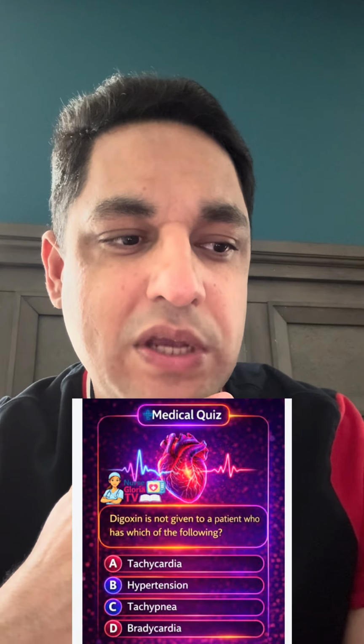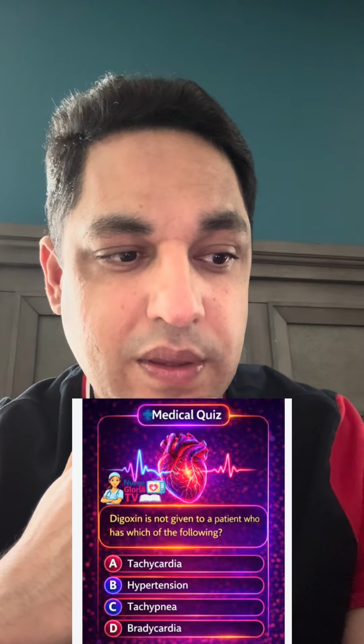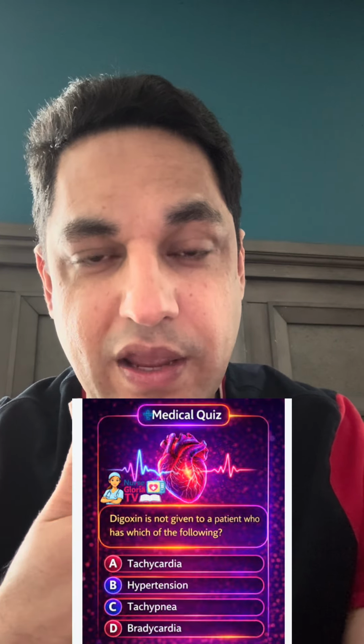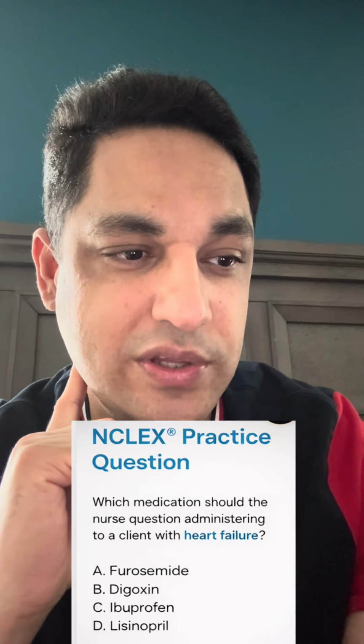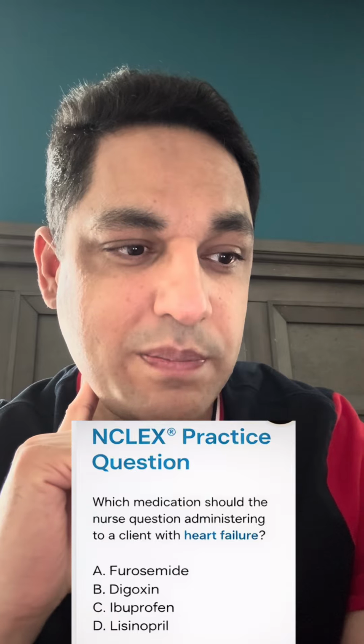Digoxin is not given to a patient who has which of the following? Bradycardia. If your heart rate is already less than 60, you are not going to give this medication, right? You must know the terms. Bradycardia means low heartbeat. Tachycardia means fast heartbeat, right? Anything related to tachy means fast. Brady means slow, right?